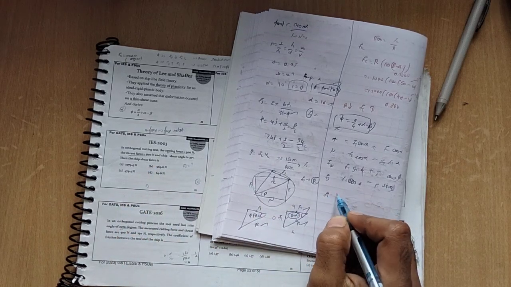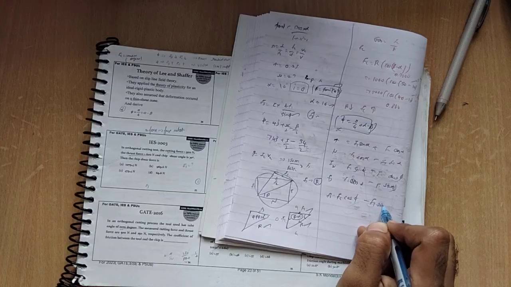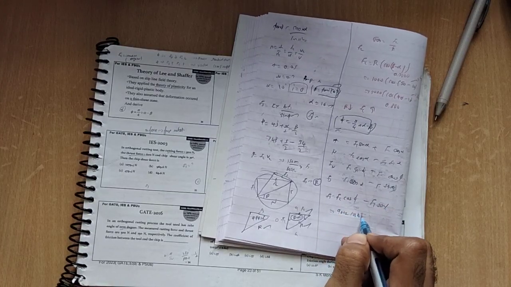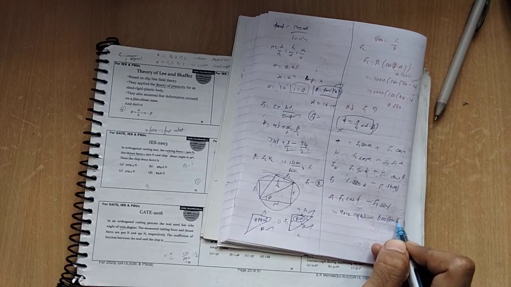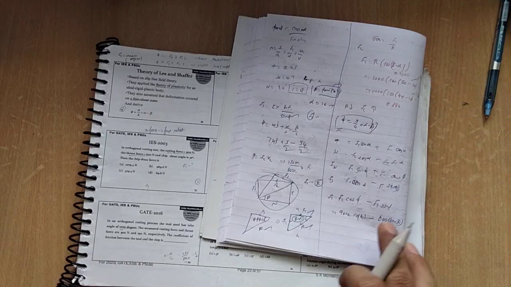So Fs is Fc cos of shear angle minus Ft sine of shear angle. Fc is 900 Newton, cos of 30, minus Ft, 600 Newton, sine of 30 degrees. Just put it here and calculate the answer. Okay, that's it.